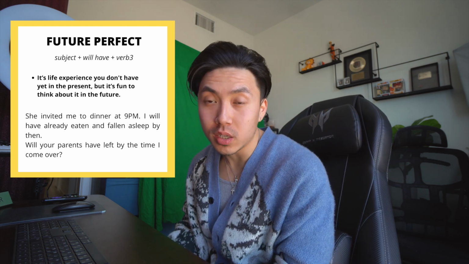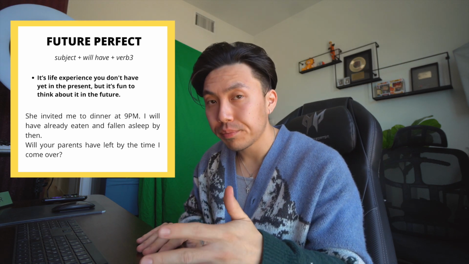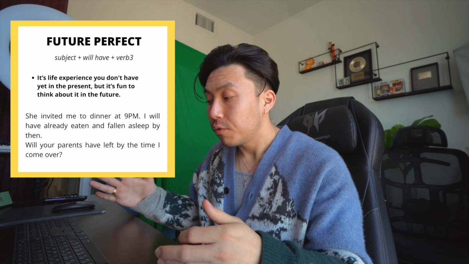Future perfect. Oh, do we love this one? The answer is yes, we do. Okay, this is the formula. Subject, will have, and that will never change, which is incredible. And then our past participle. Think of present perfect, but in the future. Present perfect is for life experiences, right? Up until now. Future perfect is for life experiences by then. Life experience you don't have yet, but it's fun to talk about it. It's fun to talk about the future.